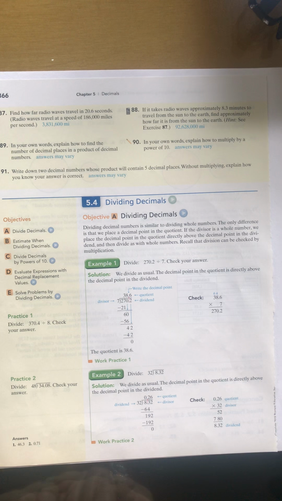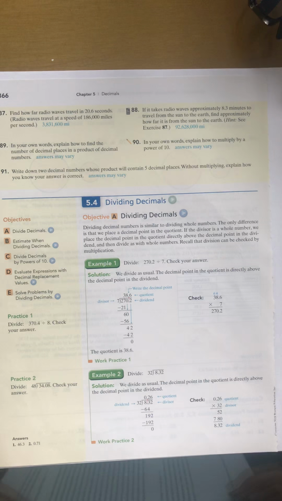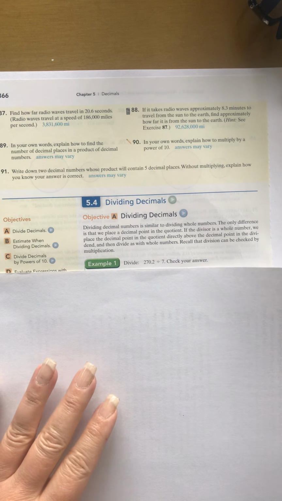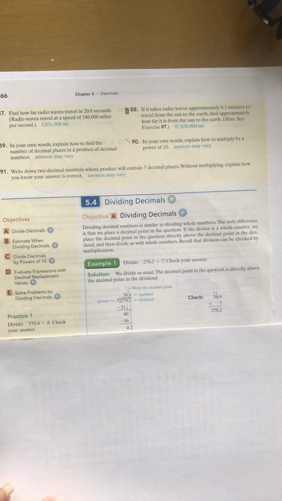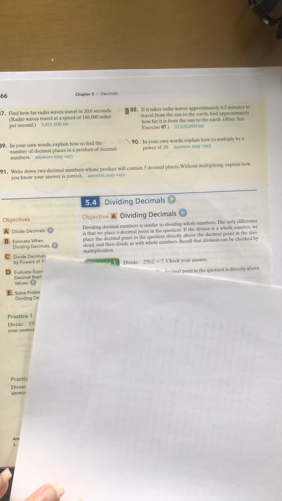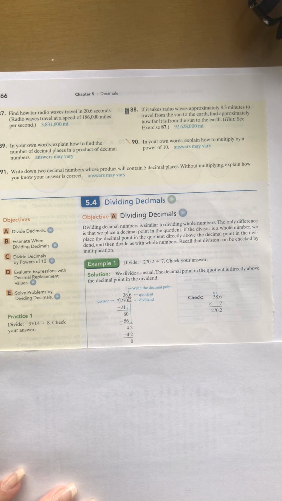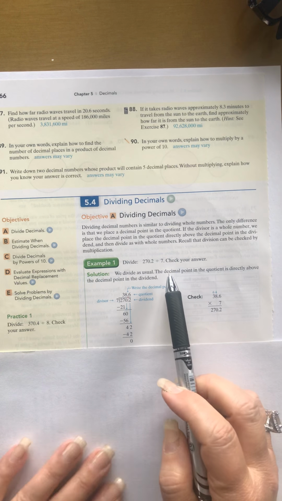Math 50 5.4, dividing with decimals. The first example that we are going to do with dividing using decimals, I already showed you the problem. If you have the notes, problem number 1 is worked out. I just want to run through it with you.